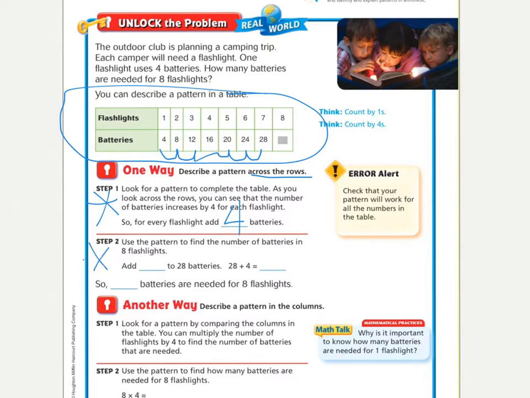Step 2, use the pattern to find the number of batteries in 8 flashlights. So add 4 to 28 batteries. 28 plus 4 is 32. So 32 batteries are needed for 8 flashlights. And if you look up at the table in that last column, for 8 flashlights, we're going to need 32 batteries.